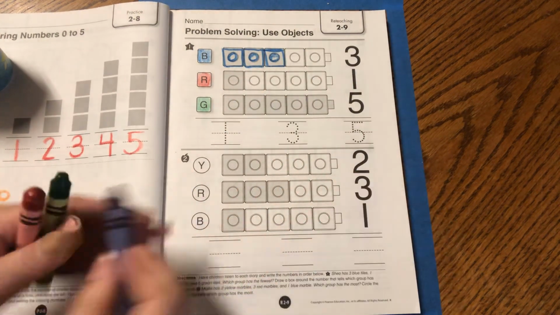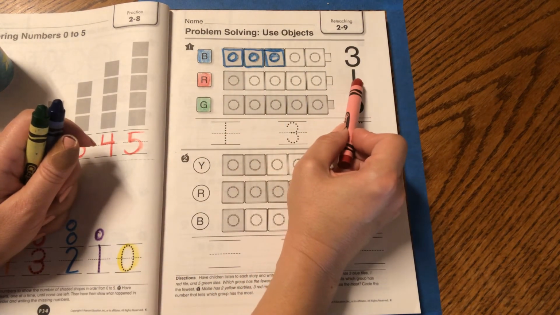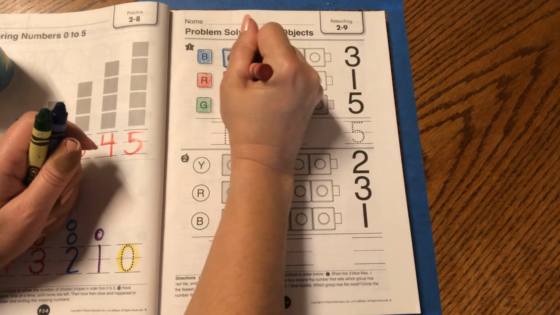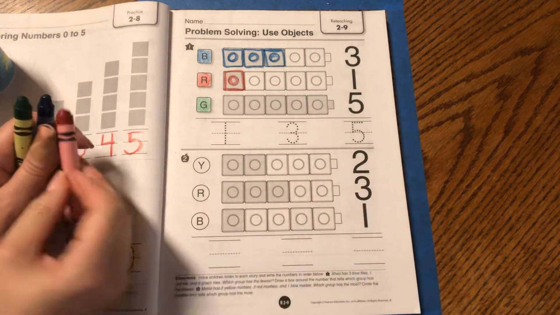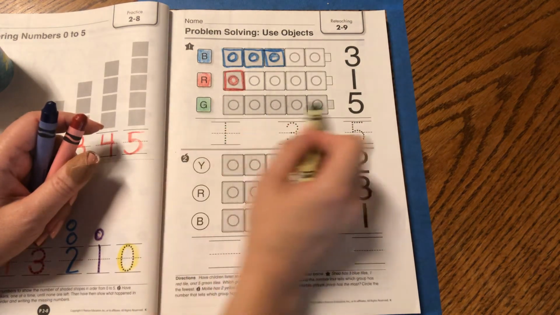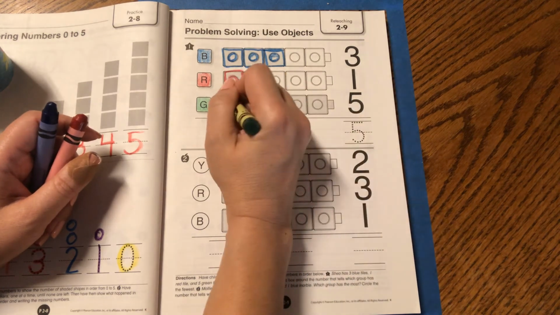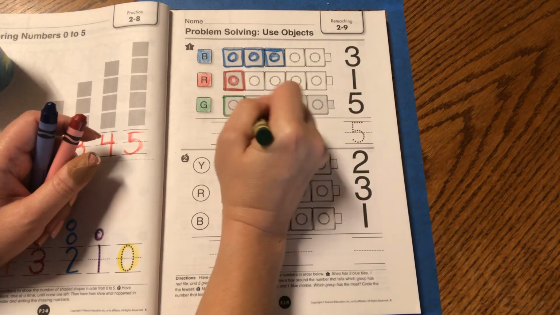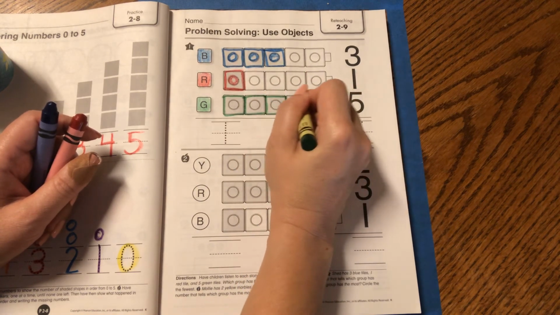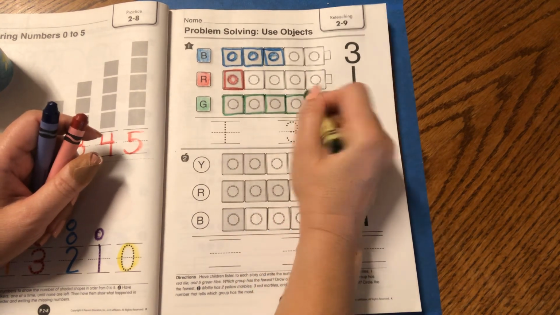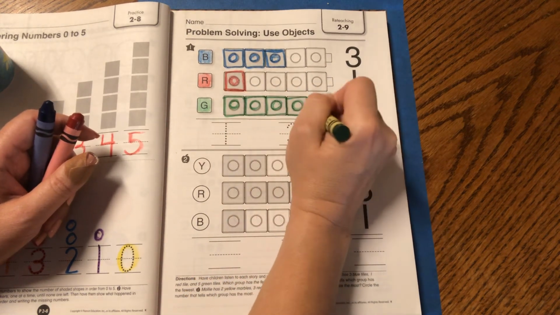Okay, how many red cubes do I have in this picture? 1, that's right. 1 red cube. And how many green cubes do I represent in this picture? 5. Let's trace them. 1, 2, 3, 4, 5. 1, 2, 3, 4, 5.